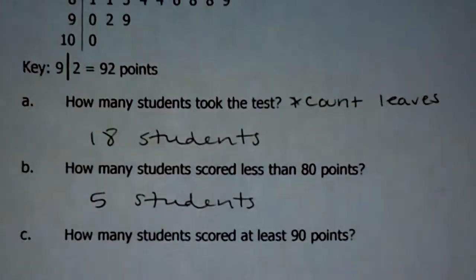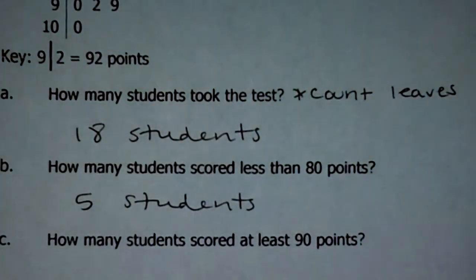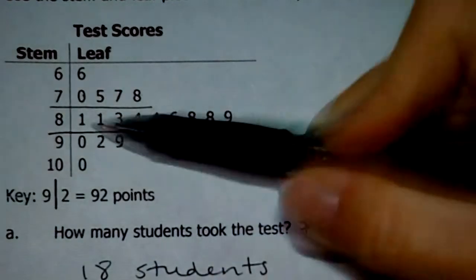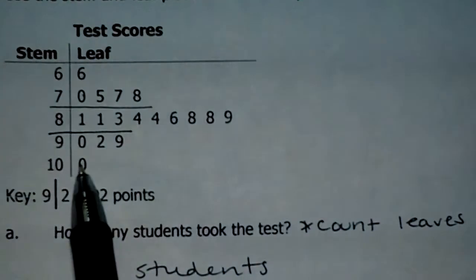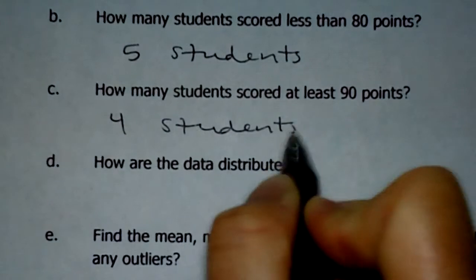Letter C asks you, how many students scored at least 90? Let's say you said, what do I need to do to get an A this quarter? And I said, well, you need to score at least a 90 on the test. What does that mean you need to get? It means you need to get a 90 at the lowest, right? Would it be okay if you scored higher than 90? Sure. At least 90 means 90 or higher. So in looking at your stem and leaf plot, 90 or higher happens here. So that would be 1, 2, 3, 4 values. So 4 students scored at least 90 points.